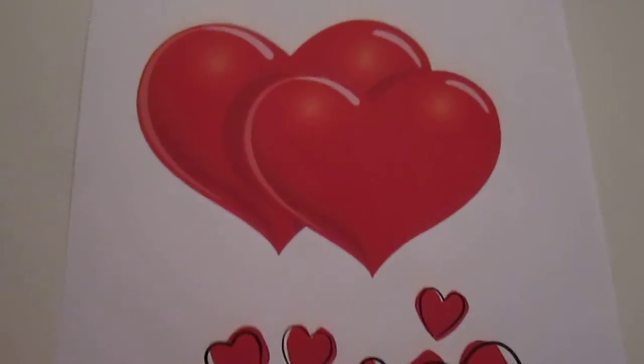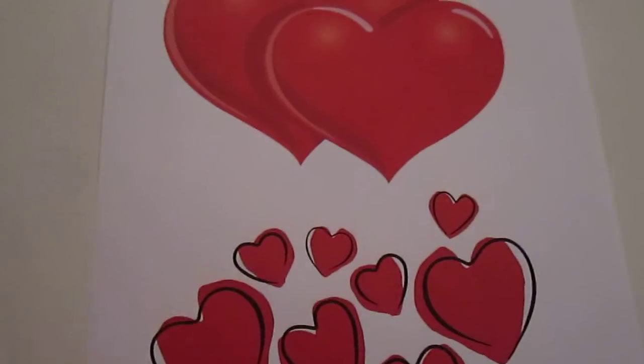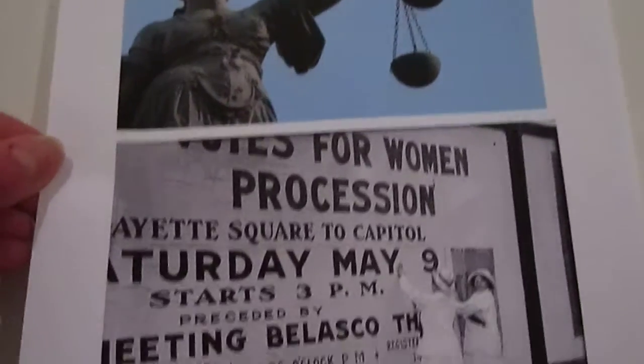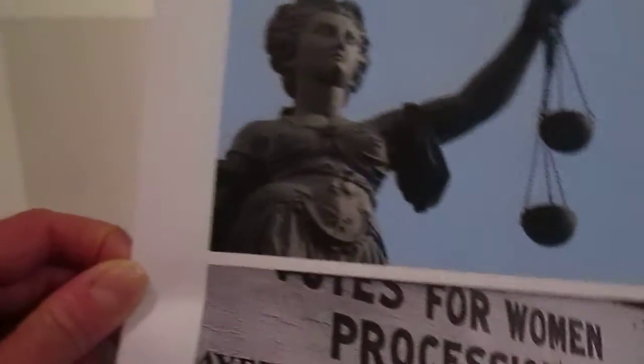Do I love or hate my source? I actually loved it. I really enjoyed learning a lot about women's rights and learning all that women had to endure and all the things that they went through. So I really enjoyed my source, and I really enjoyed writing the paper.